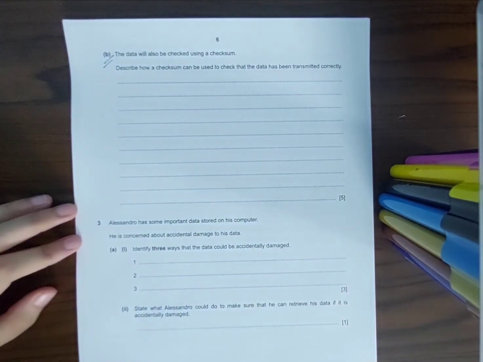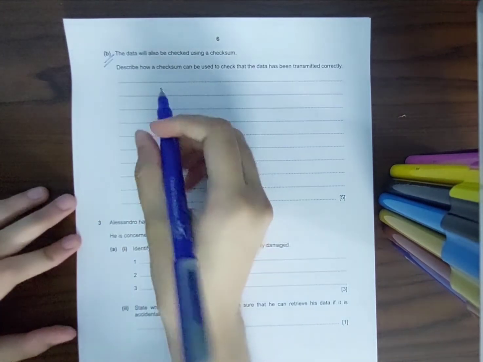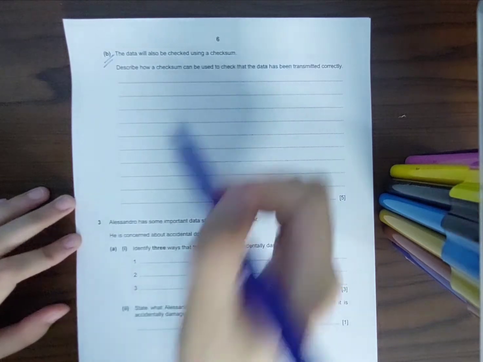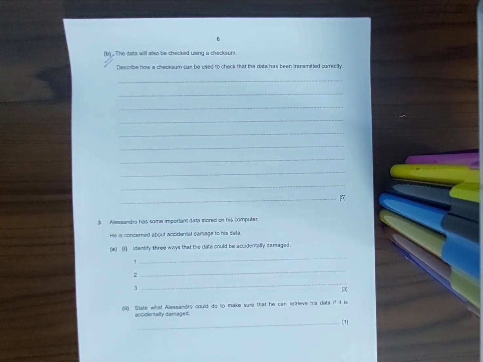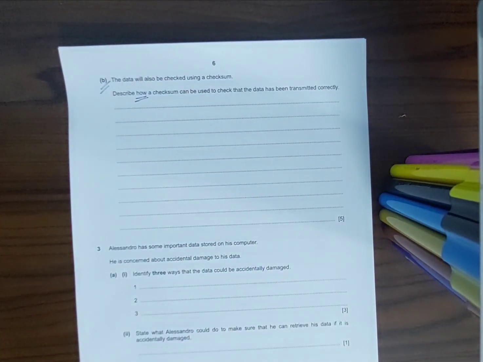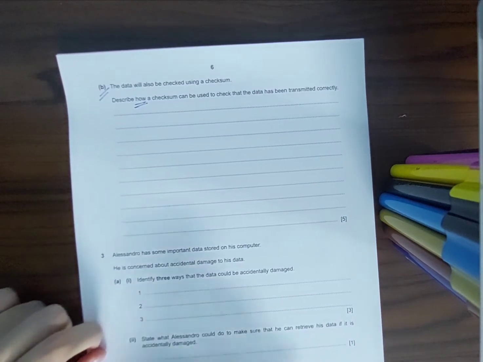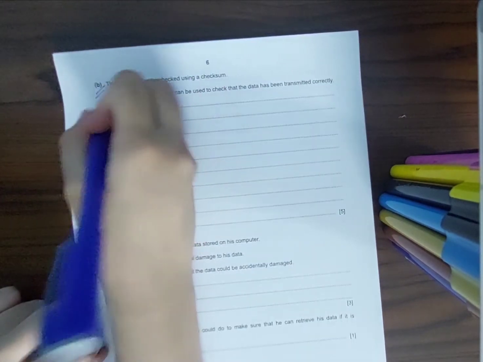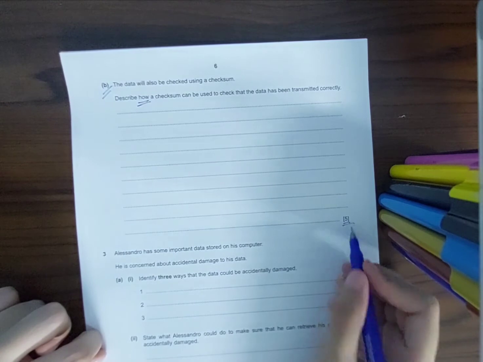It says that the data will also be checked using a checksum. Okay. Describe how a checksum can be used to check that data has been transmitted correctly. So a checksum is one of the error detection methods, and it is basically used to check whether data has been transmitted correctly or not. So now you have to tell how. You have to explain how a checksum can be used to check that data has been transmitted correctly. So let's see. You have to provide 5 valid points.